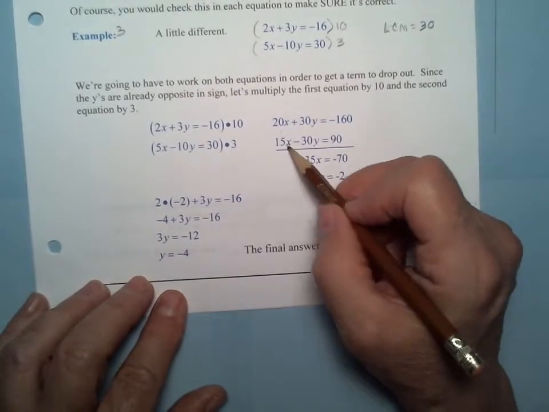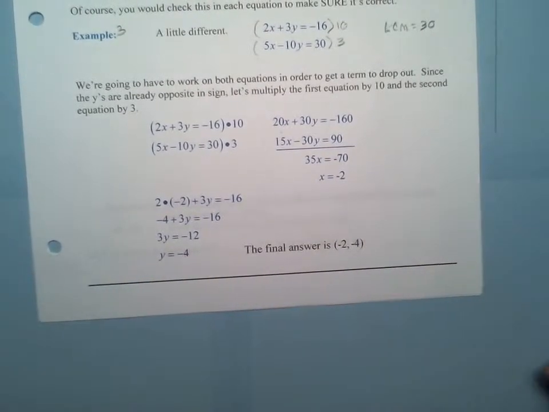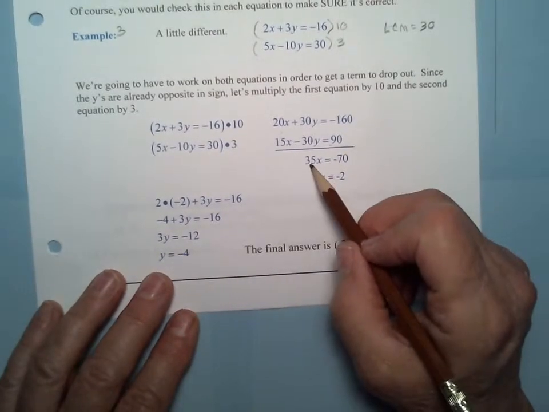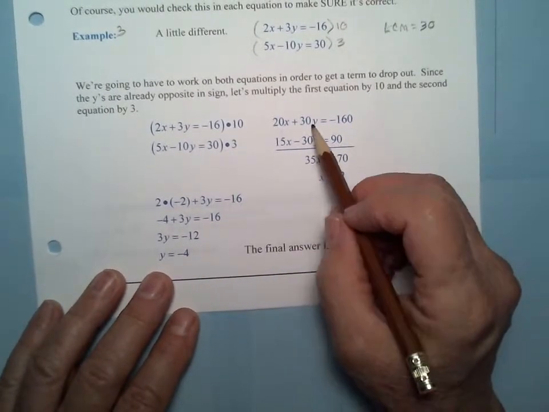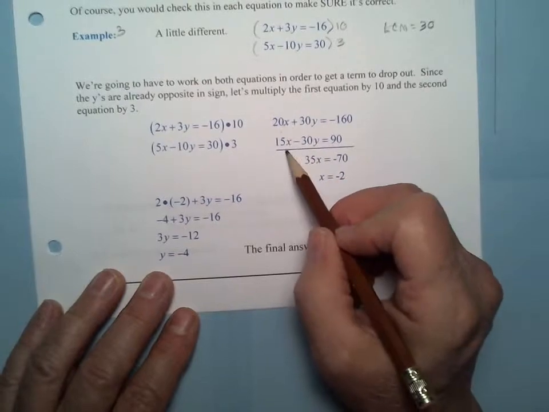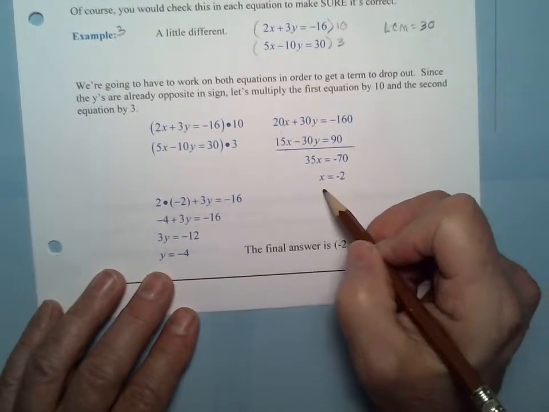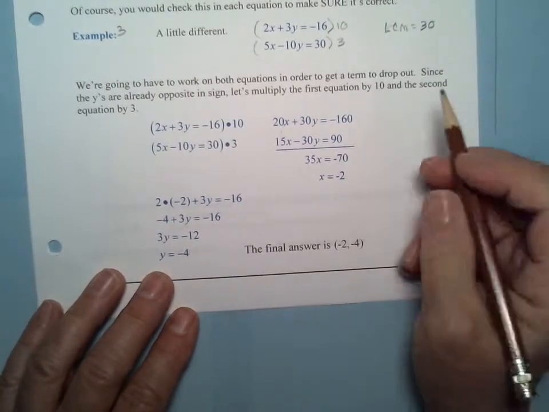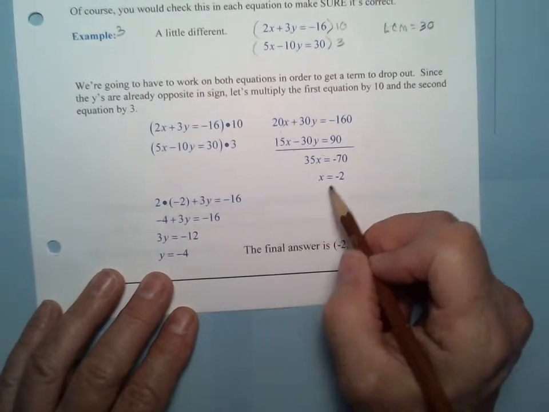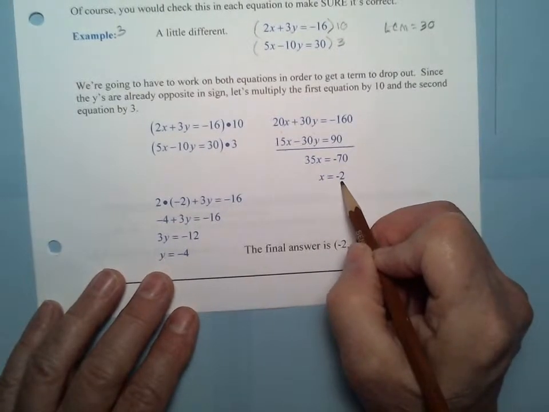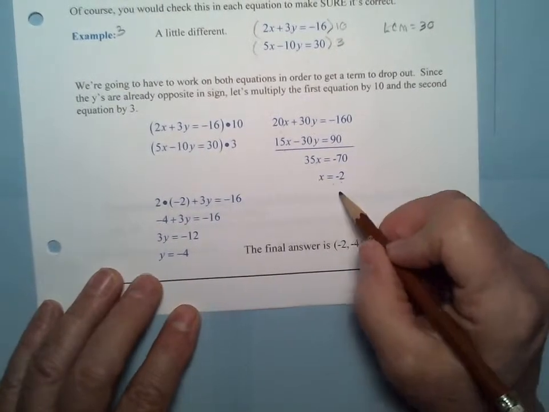Now, look, I've created the two equations and everything was legal, and the y values drop out. So when I add these guys, I end up with 20x plus 15x, which is 35x. Add these guys, I get a negative 70. Divide both sides by 35, and I get a negative 2. That's the first part of my answer.